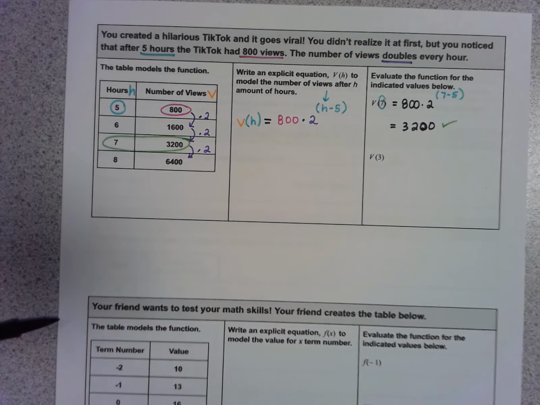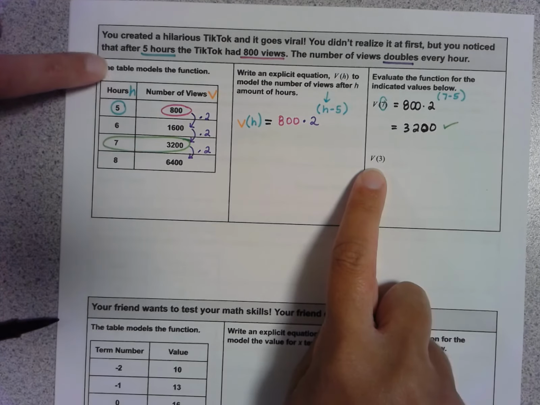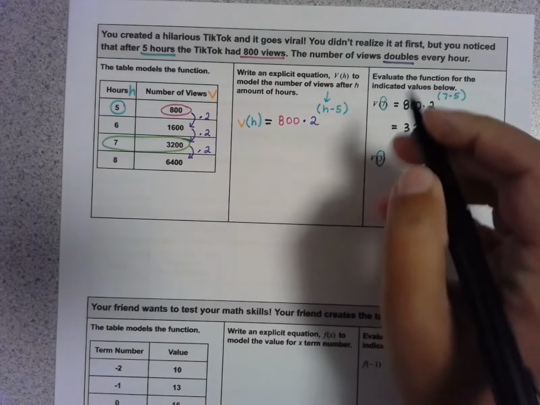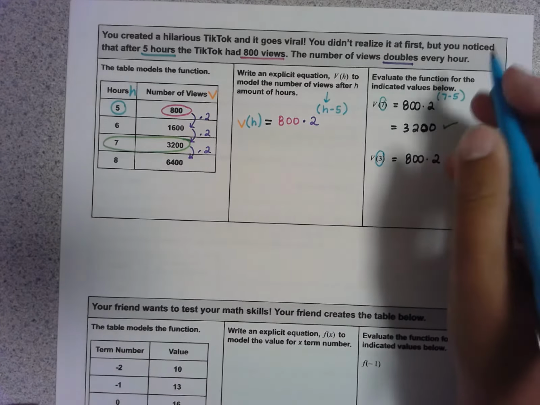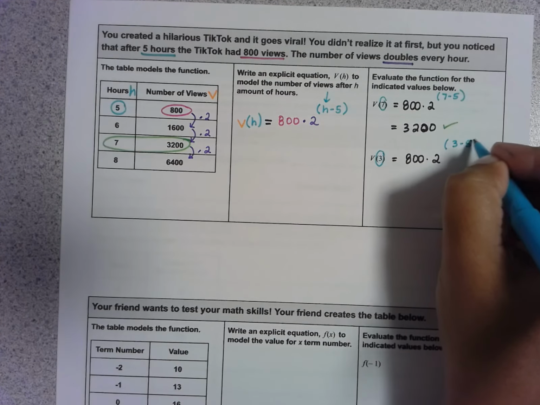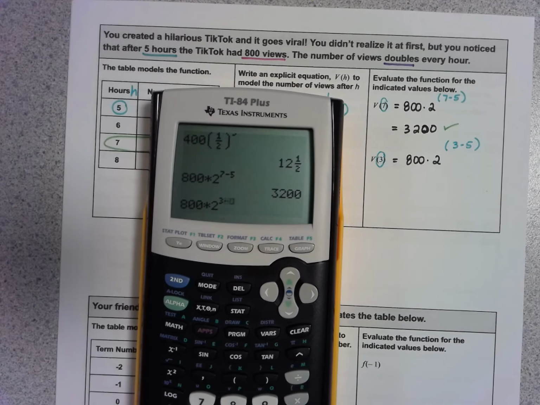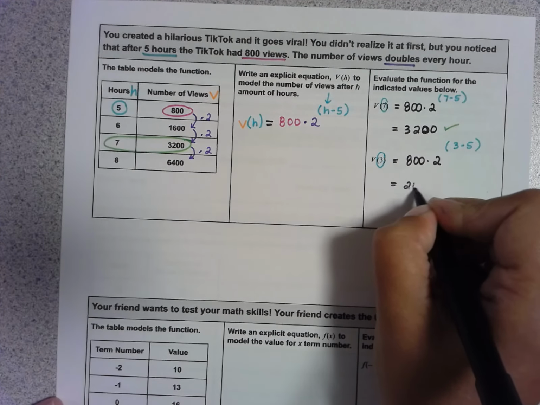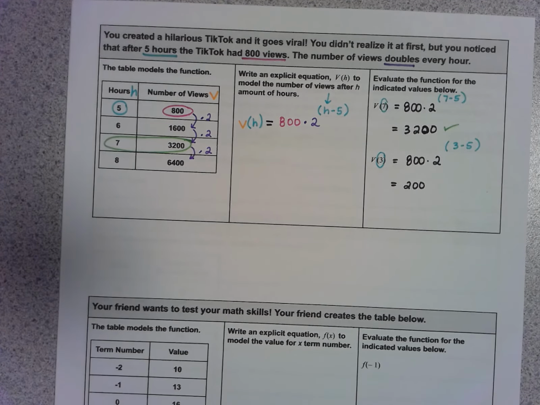We could also use it to predict a number that wasn't in the table. So for example, v of 3, we don't have a table that shows what happened after 3 hours, but we could predict it by plugging in the number 3 into our equation. So we would have 800 times 2 to the power of 3 minus 5. In my calculator, I would type in 800 times 2 to the power of 3 minus 5, which is 200. So even though I wasn't paying attention yet to how many views I had, after 3 hours, I probably had about 200 views.